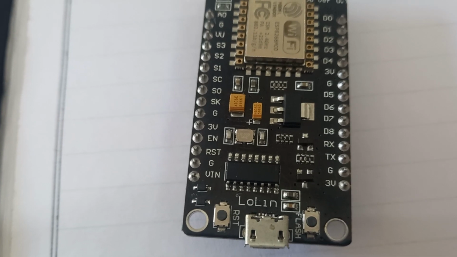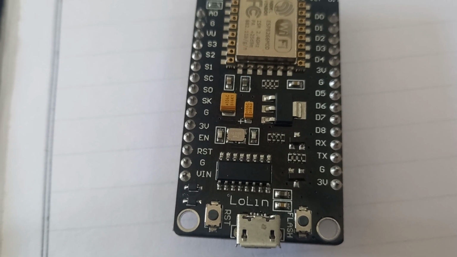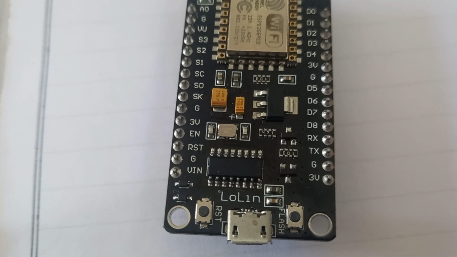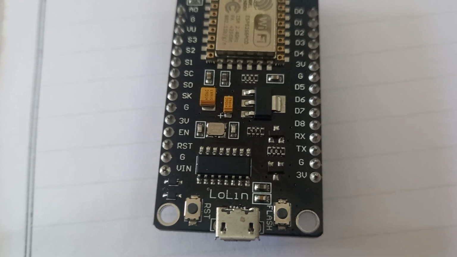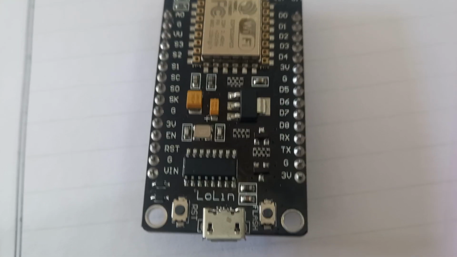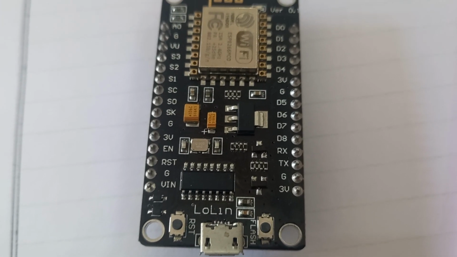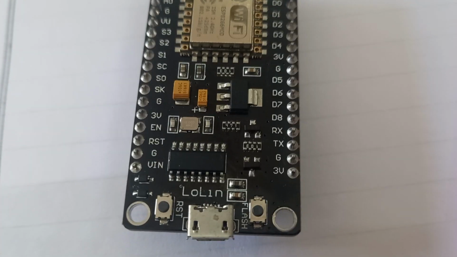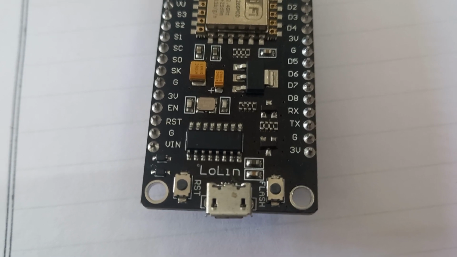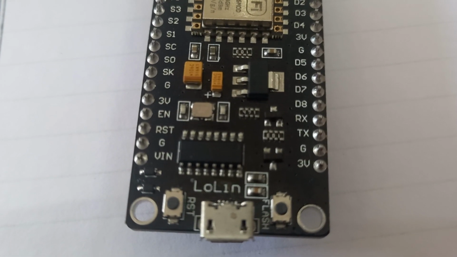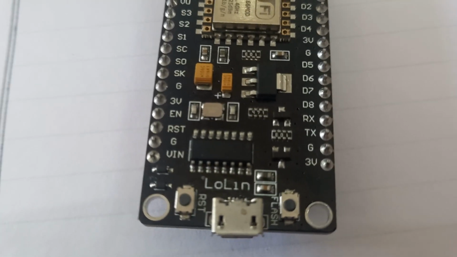UART is a popular asynchronous serial communication protocol, and it allows two devices to exchange data in a simple and efficient way. So the Nodemcu board has typically two UART pins. They are labeled as TX. This one is TX. TX for transmit, RX for receive.